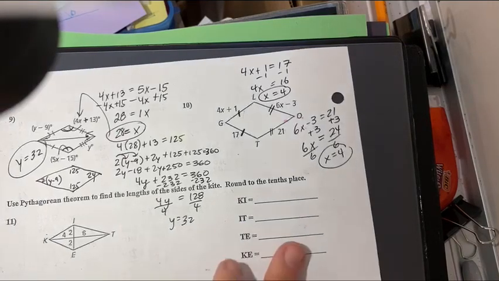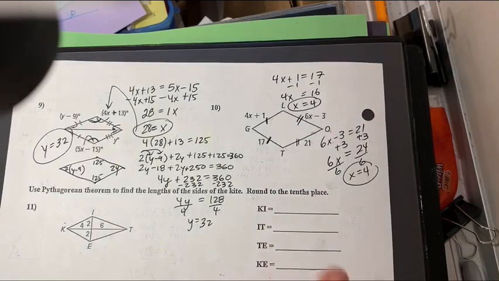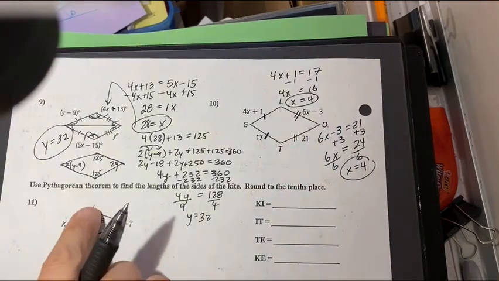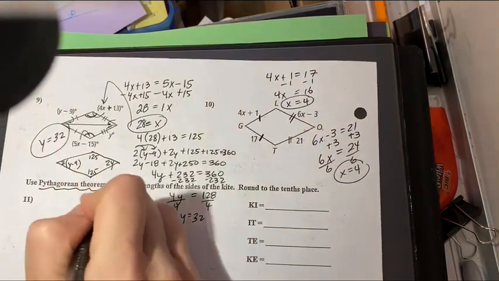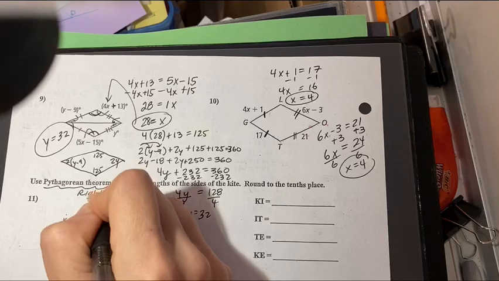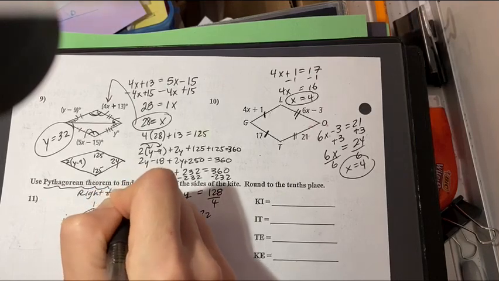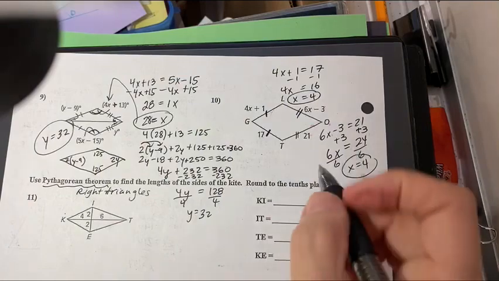Now, using Pythagorean theorem, solve the lengths of this side. So Pythagorean theorem comes up in these problems a lot because the diagonals of kites meet at 90 degrees, and Pythagorean theorem applies if you have 90 degrees or right triangles, right? Okay. Round to the nearest tenth.